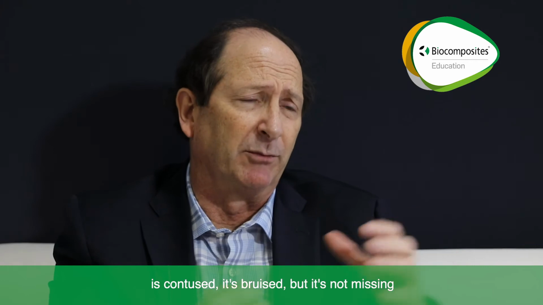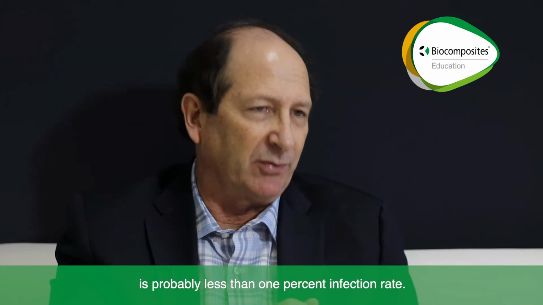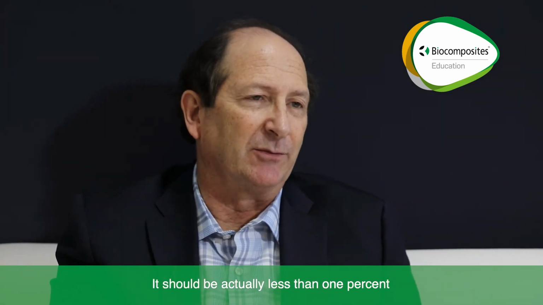help you. So closed fracture, usually the soft tissue is contused, it's bruised, but it's not missing or shredded apart. So those, a reasonable infection rate for a closed fracture, let's say an ankle fracture that you fix, is probably less than 1% infection rate in a clean surgical environment. Should be actually less than 1% for a closed, clean surgery.